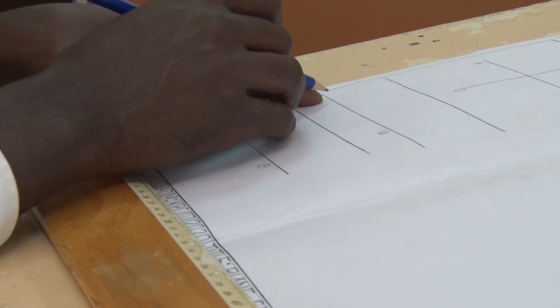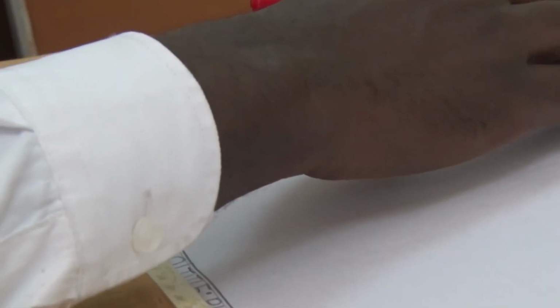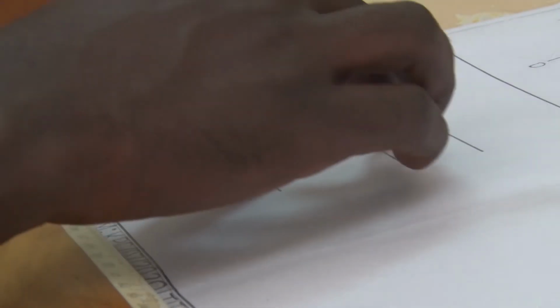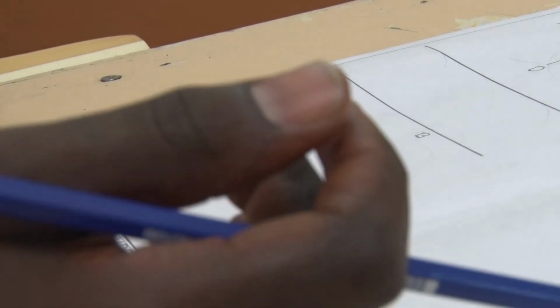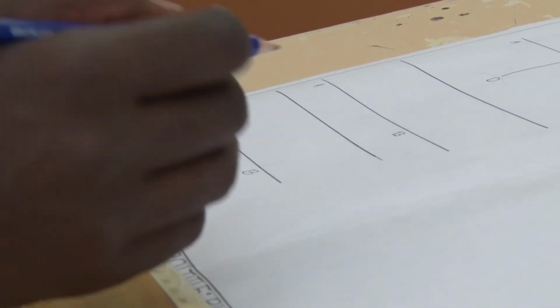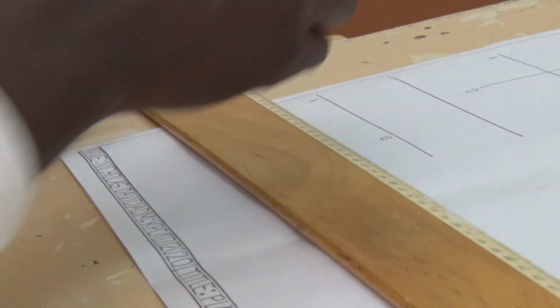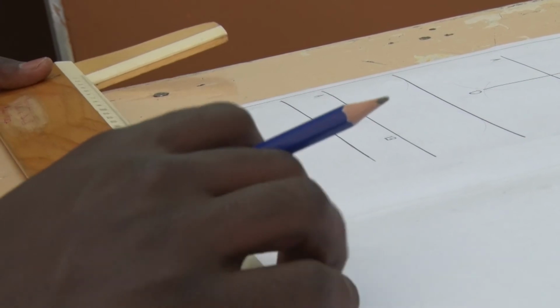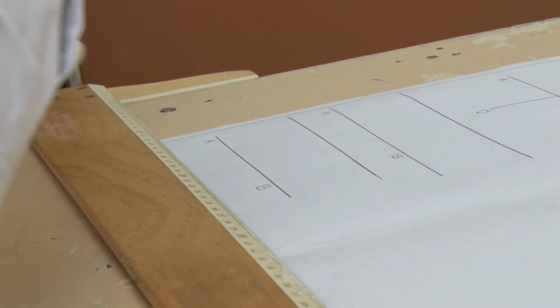This one I've used to draw these two lines. You can see that I've used a compass. To draw these other two lines, I've used a t-square. It's only that I've just marked with a compass here. Then I've slid my t-square, then I've drawn that particular dark line. So that is how we draw lines.